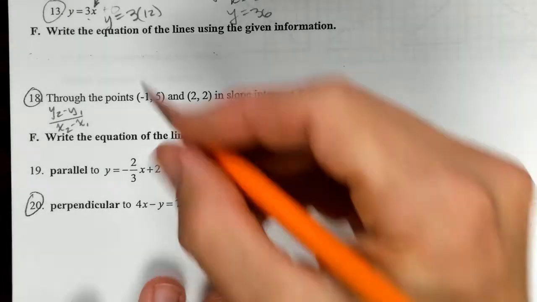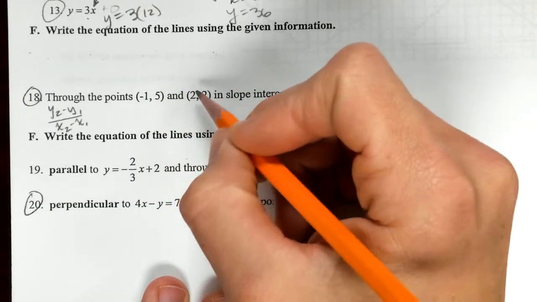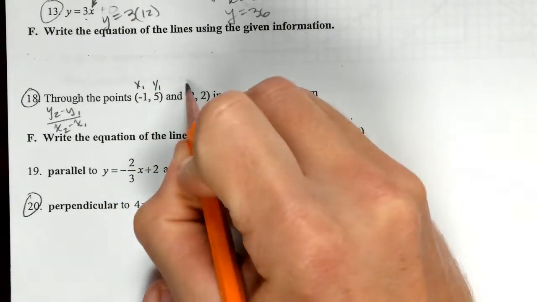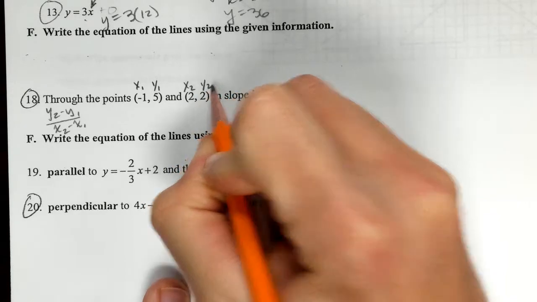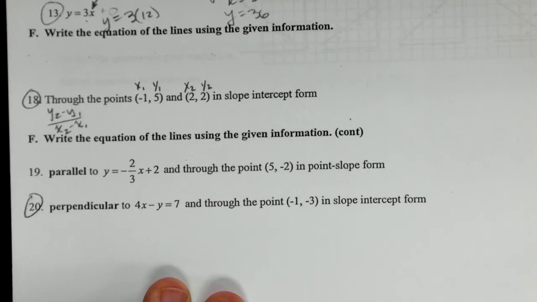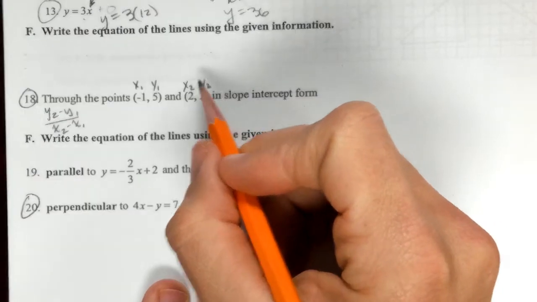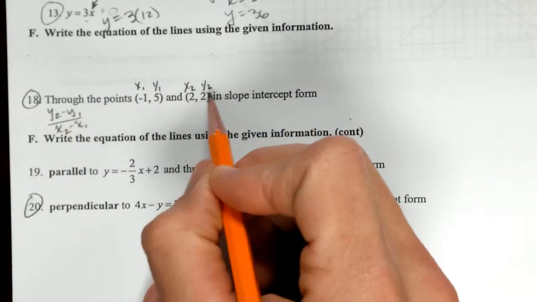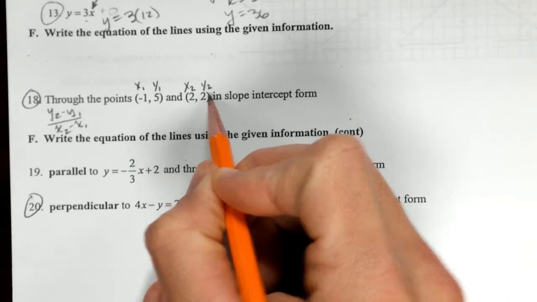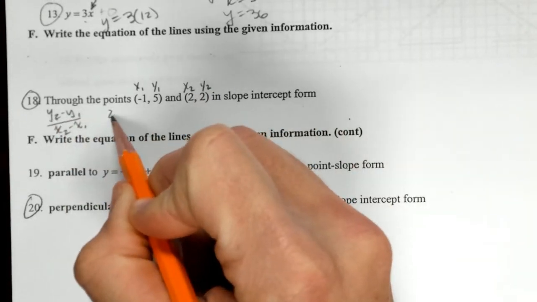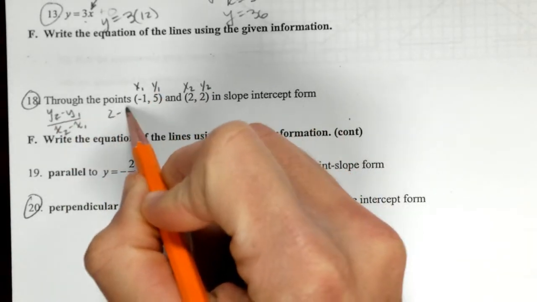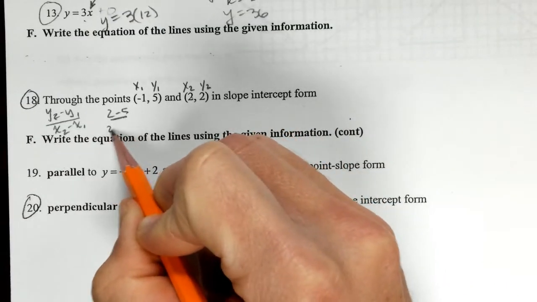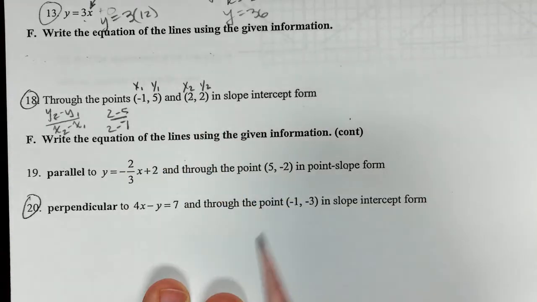So what I'm going to do is label one of these point 1 and one of them point 2. In this case, this will be x1, y1. This will be x2, y2. I'm going to plug in these values in place of their corresponding letters. So y2 in this case is 2. So I've got 2 minus y1, which is 5, over x2, which is 2, minus negative 1.